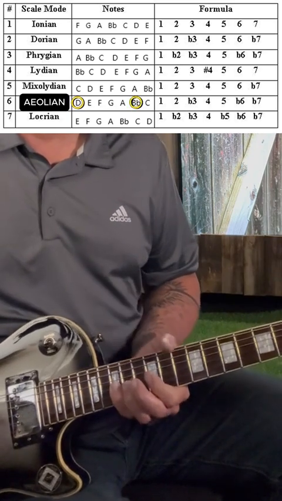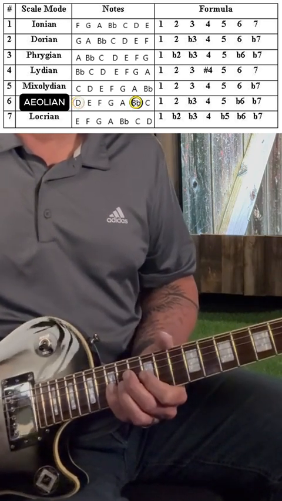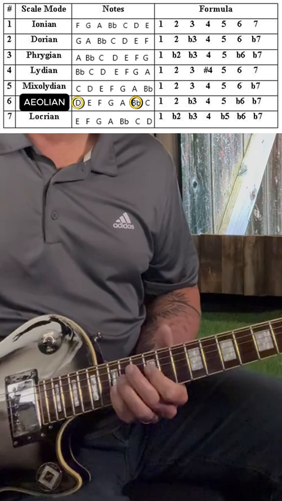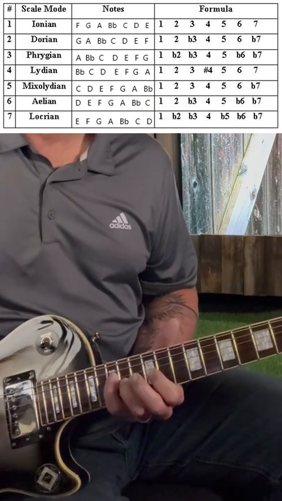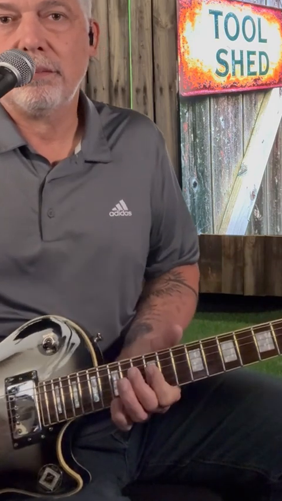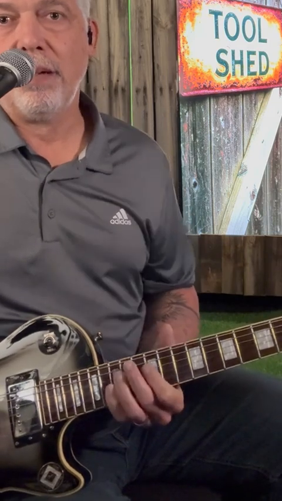Let's see the notes we're going to use first. D, E, F, G, A. This is B flat. That comes from D Aeolian. Right, but. Look familiar? It's the same thing. Tonic, fifth, fourth, minor third.